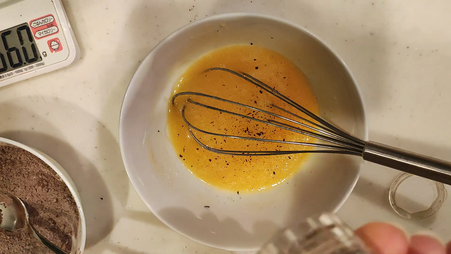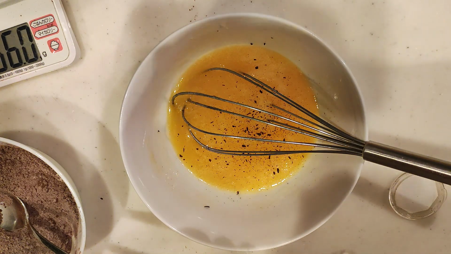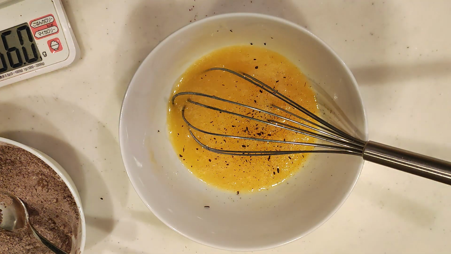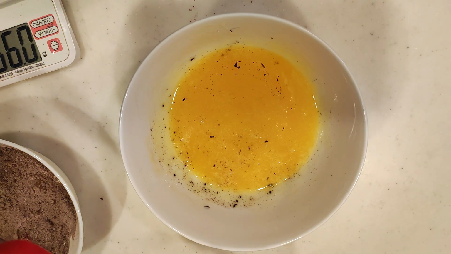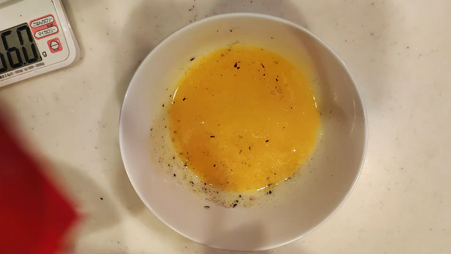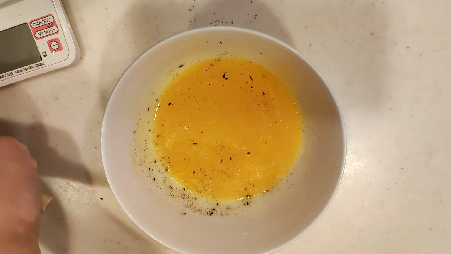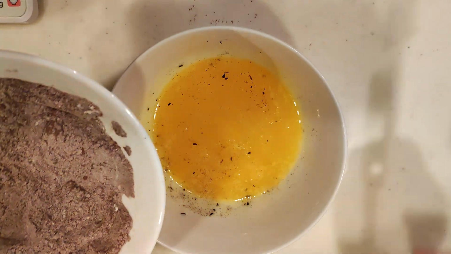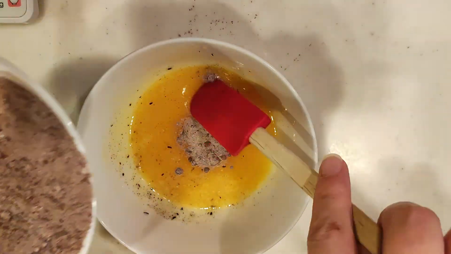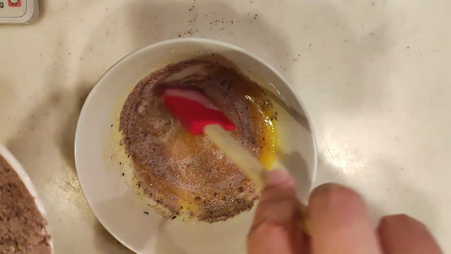Just going to grind some of that up and add it to the wet mixture. And then you have to slowly add the powder into the wet mixture while mixing. And here I decided to use the spatula instead of the whisk because I thought the batter is going to be caught in the whisk, which is going to be annoying to clean, so I think the spatula is the way to go here.